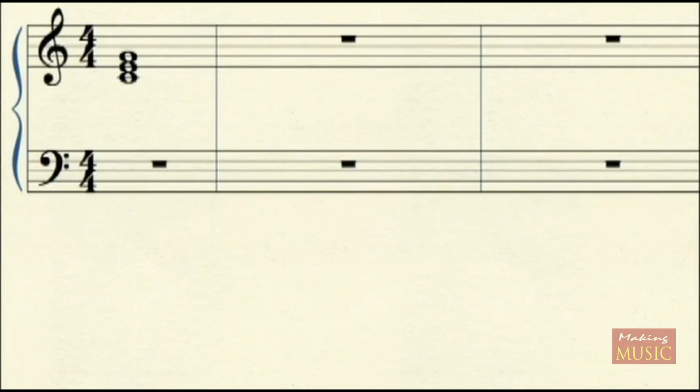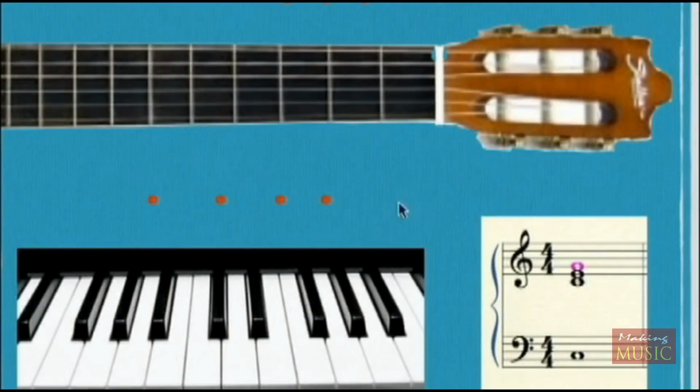Okay, now let's see how we can execute this chord on the keyboard or piano or the guitar. So let's have a look at the guitar arm and on the keyboard, and let's start with the keyboard because it's easier to understand, it's more visual. So here are the notes that we want: C, E, and G. I represented the bass here, but we're not going to use it now.